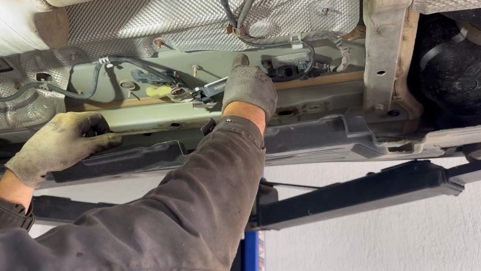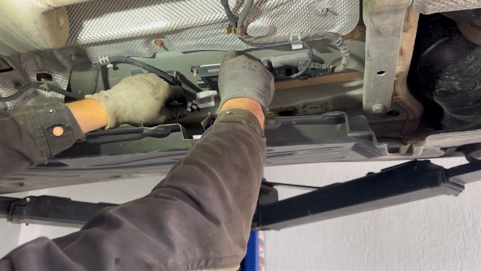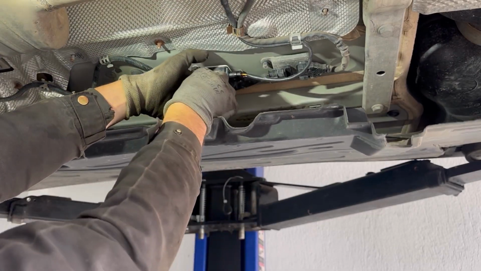And that's how you diagnose this fault code for the temperature sensor in the Soot Particulate Sensor.